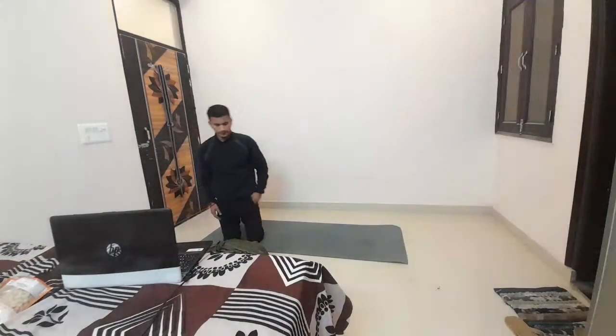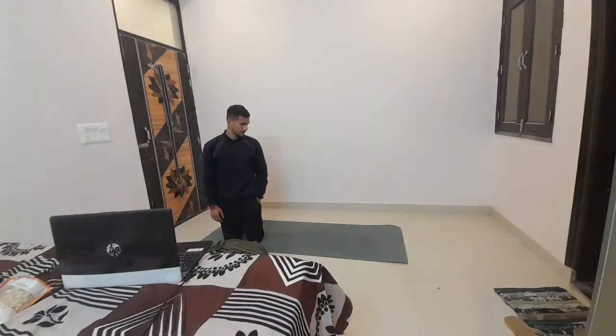So I did it like this, and I'm going to count that as done. So let's move to the next exercise, and that is Scorpio pose.